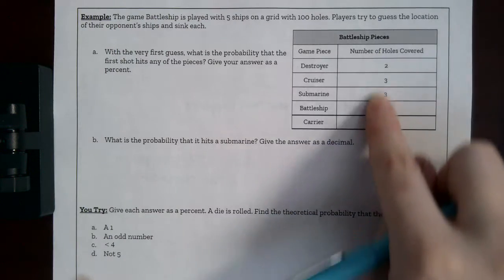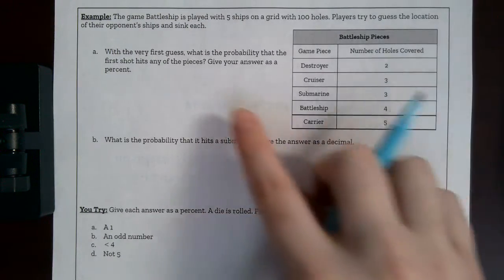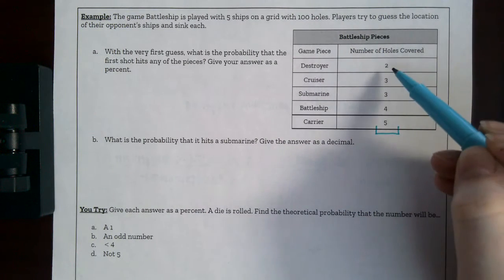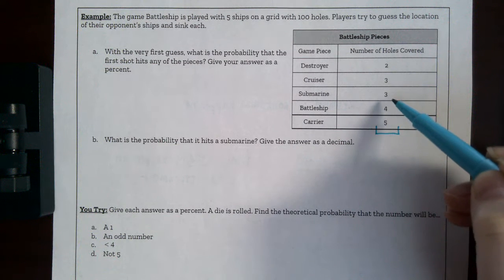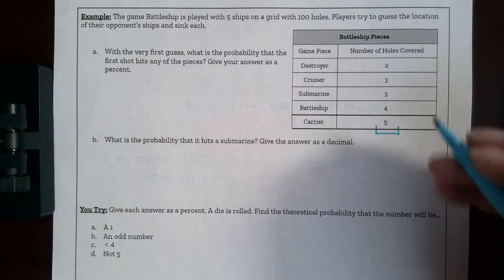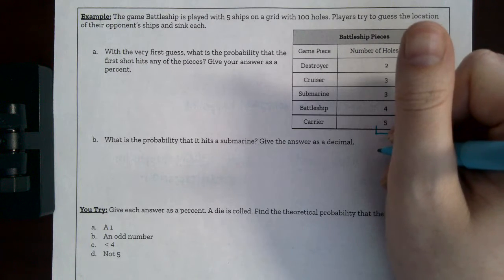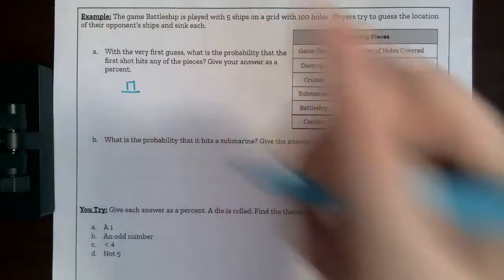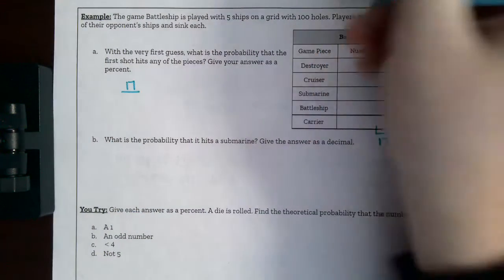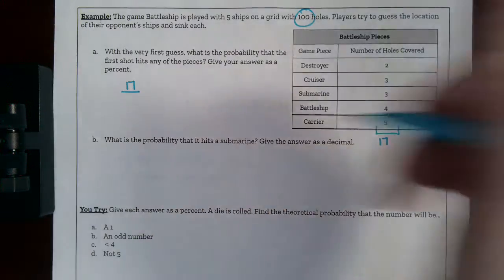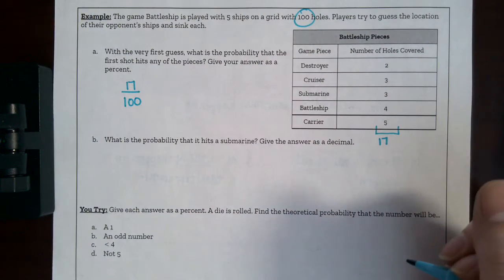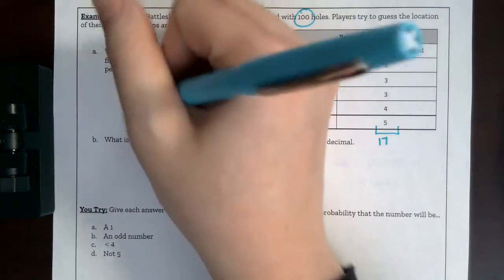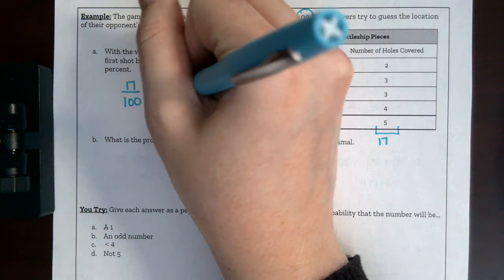So these are the pieces and how many holes they cover. If we're trying to find any piece that gets hit, our desired outcome is whatever this is added up. So 2 plus 3 is 5, plus 3 is 8, plus 4 is 12, plus 5 is 17. So 17 favorable outcomes, and then it tells us there are 100 holes total. Anything over 100 is pretty easy because this as a percent is simply 17%. 17 over 100 is 17%.